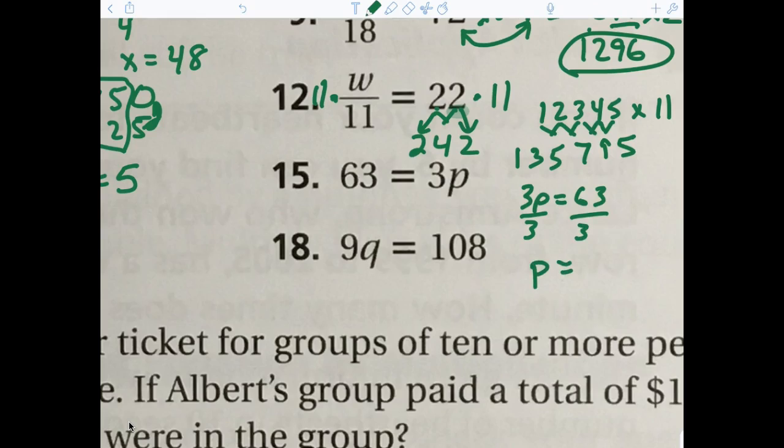P equals. Now, this is so simple, I don't know how you're not seeing it. How many times does 3 go into 63? Oh, easy. 21. 21, right? You got it backwards. 21.